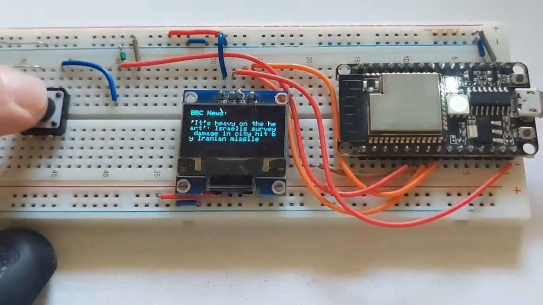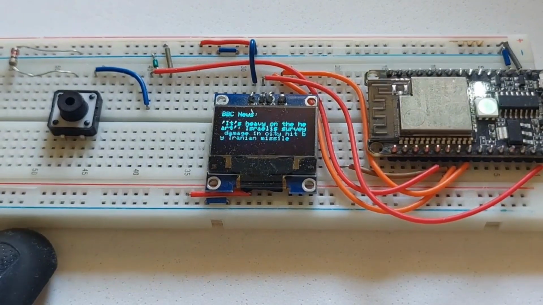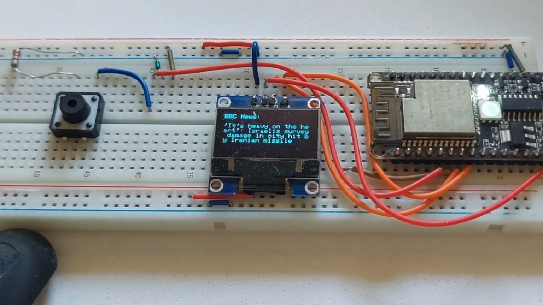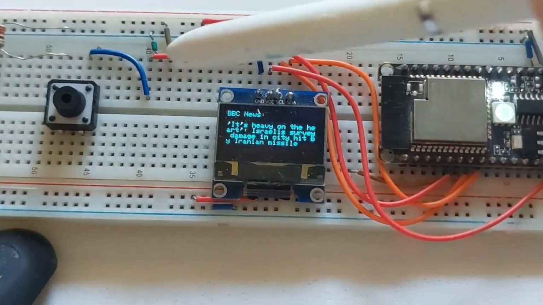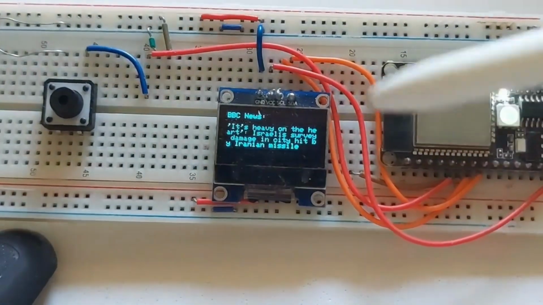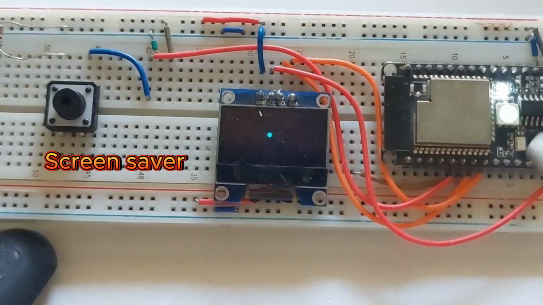Okay, the API is free, so there is no key or anything like that. It works pretty fine, and I have put a resistor, I grounded the resistor with a button, and the button is connected to pin number 4.